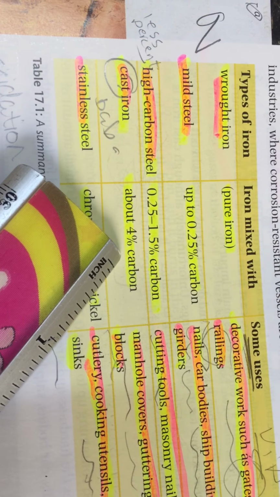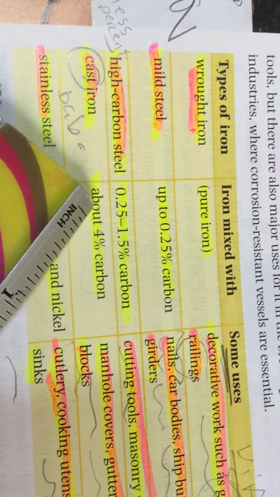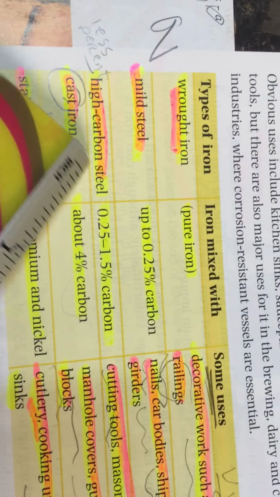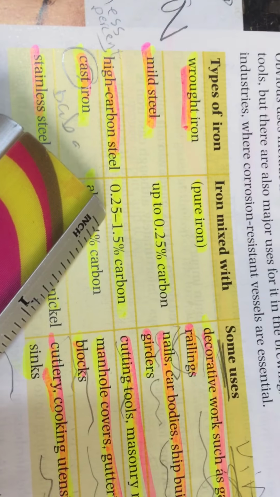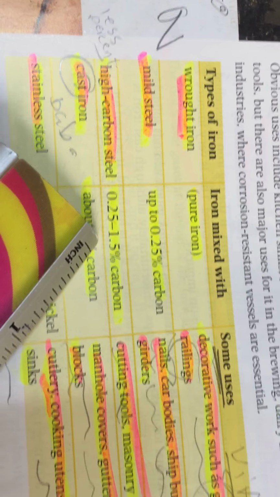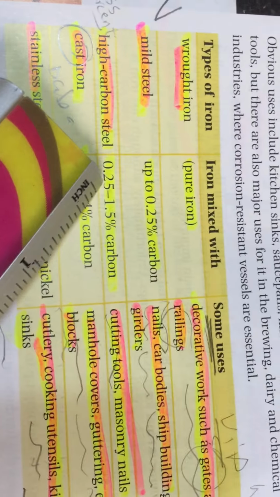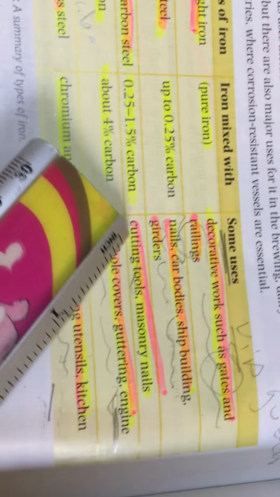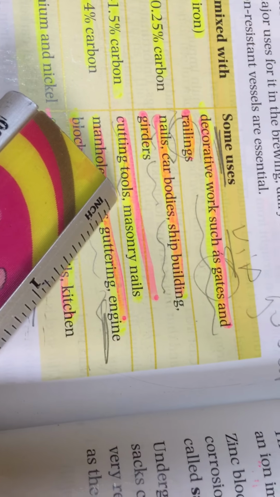Sorry, I mixed it up between the two. Okay. So here, sorry, we have high carbon steel, which contains 0.25 to 1.5% carbon. I said this in the class. We use it in cutting tools.